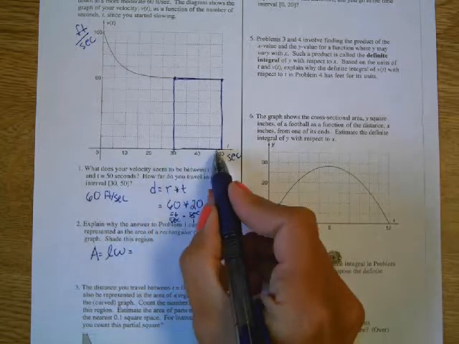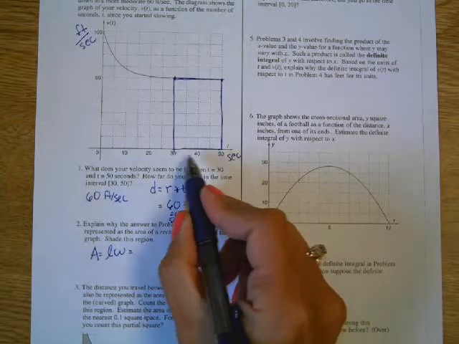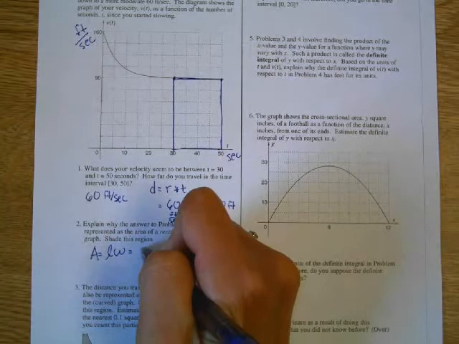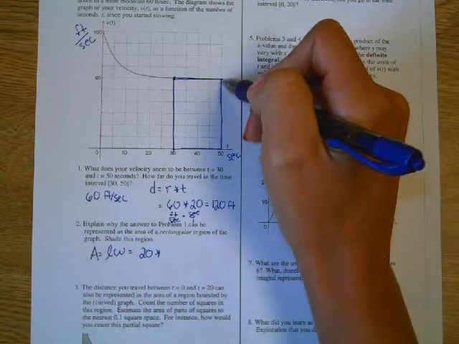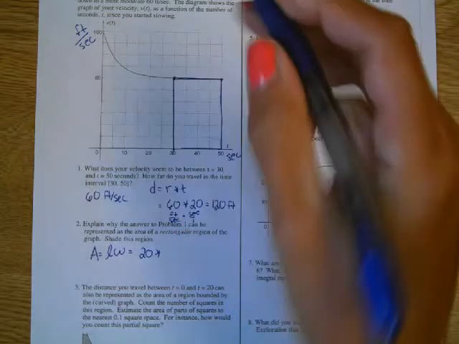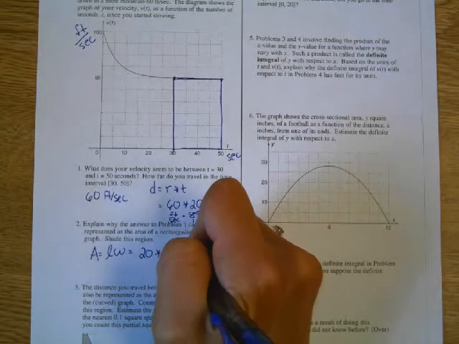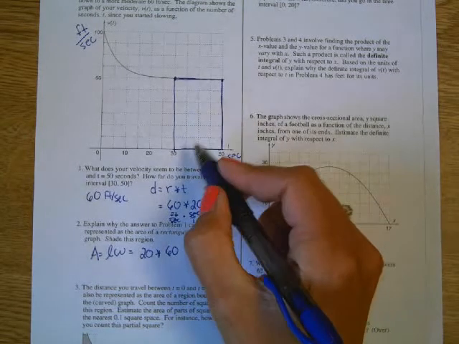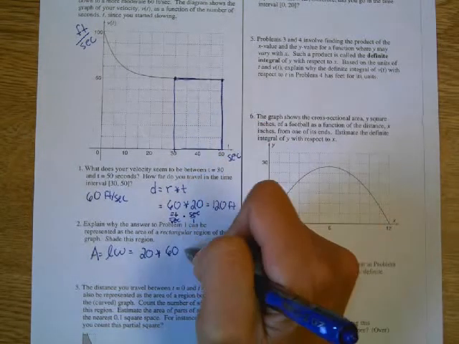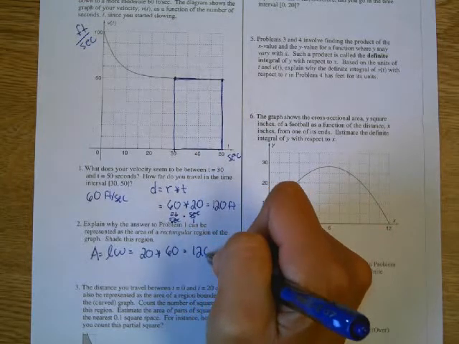Well, my length across here, if you want to call length, I guess that's width, is the 20 seconds. The length or the height, that's 60 feet per second. And so I'm just multiplying to find the area of the rectangle. It's a 20 by 60 rectangle, and you multiply, you get 120.